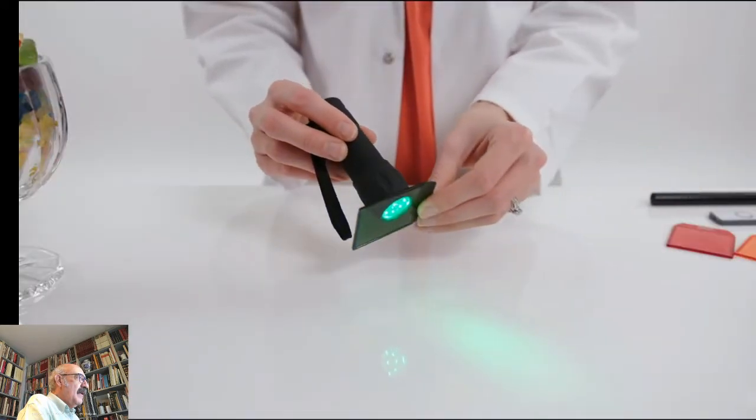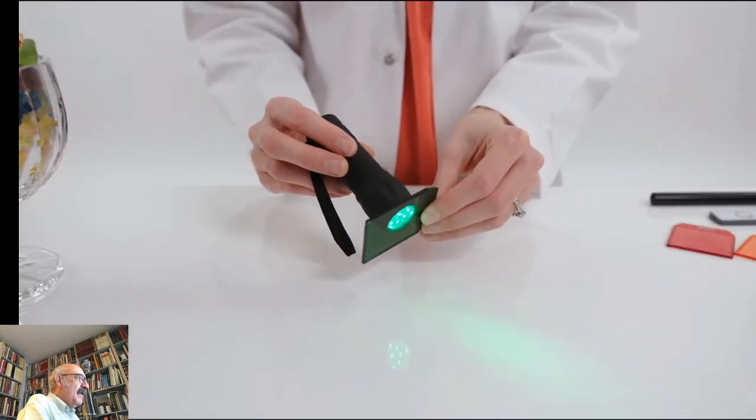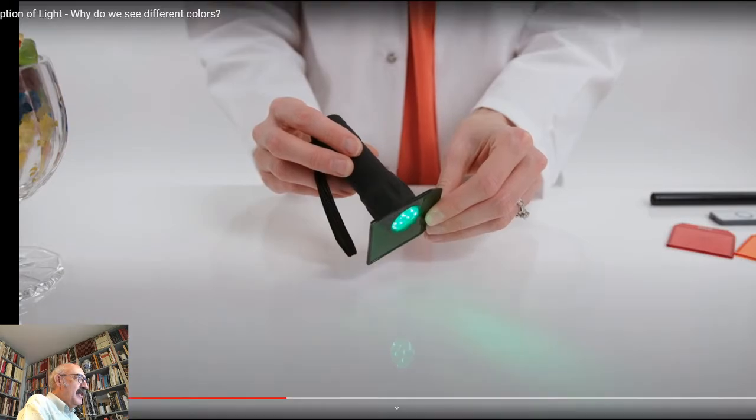When we shine the flashlight through the filter, only green light passes through. Attention, only green passes through. That's why this object is green. Okay? All colors but green are absorbed. All of the other colors, including red, orange, yellow, blue, and violet, are absorbed, leaving only green to pass through.